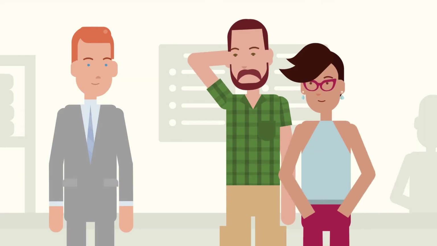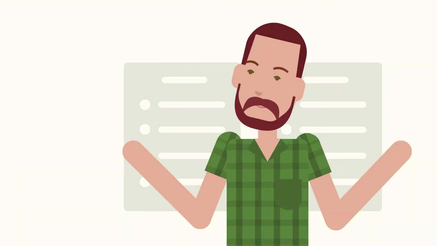Jacob is wondering why the search is necessary. This seems like a lot. Why do you have to collect and verify all this information? We just want to get on with buying our new house.